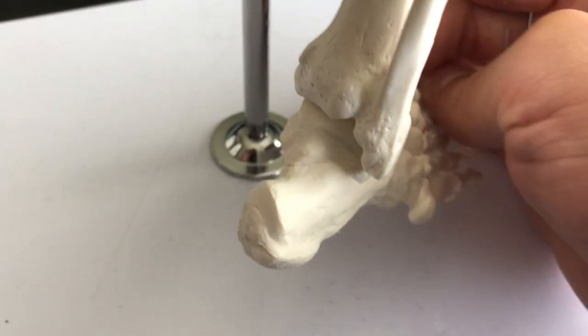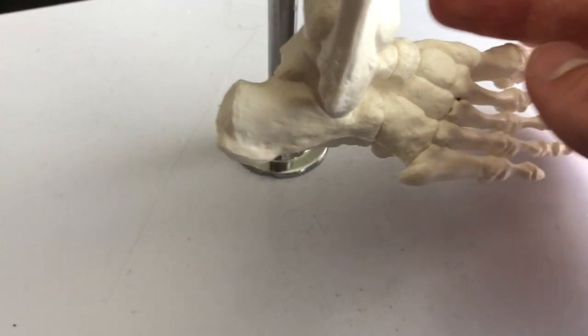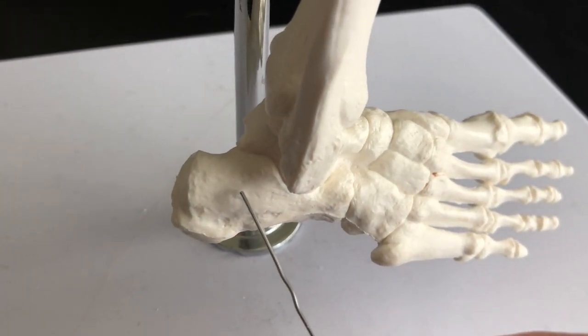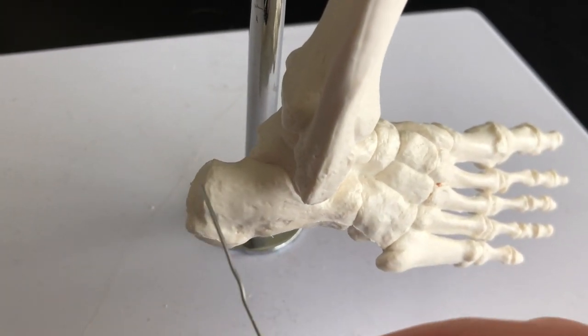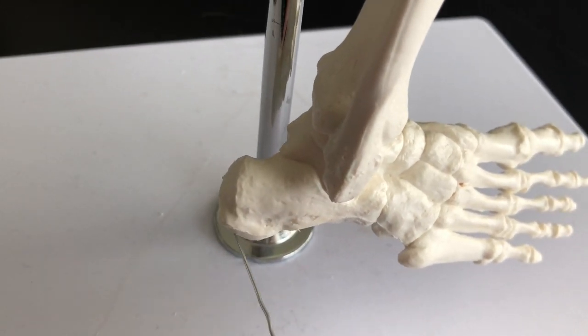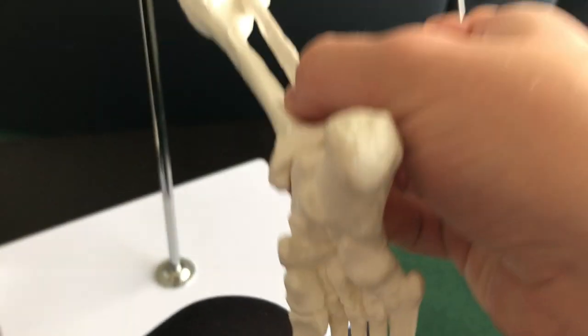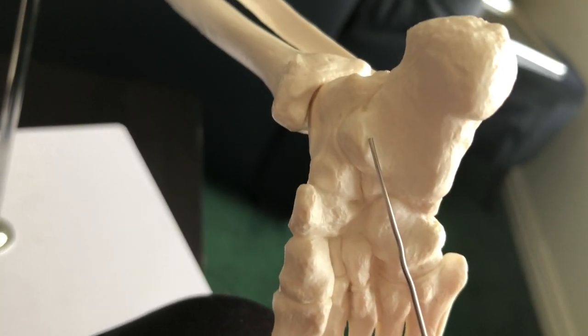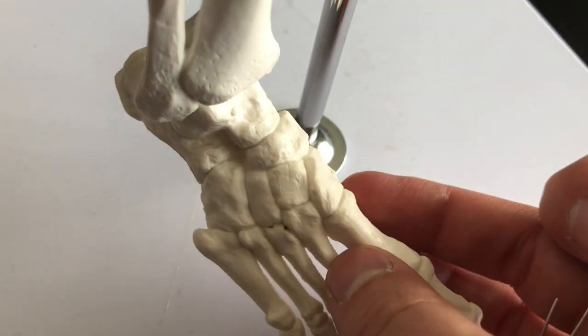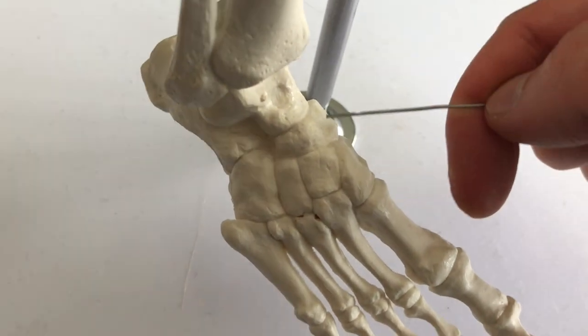The largest of the tarsal bones is the calcaneus, which makes up your heel. So here's our calcaneus, and it has a large tuber calcanei on the back. Medially, it has another projection, the sustentaculum tali of the calcaneus. Then the rest are pretty straightforward. So this is our navicular bone.